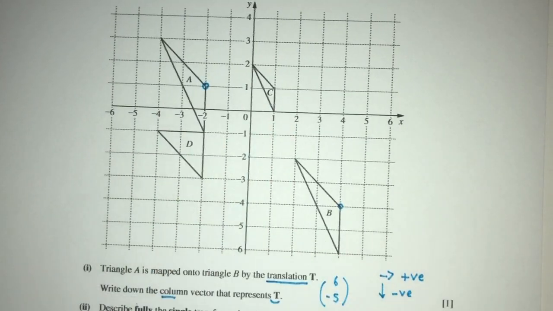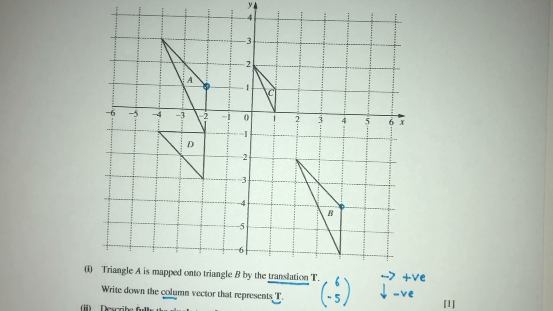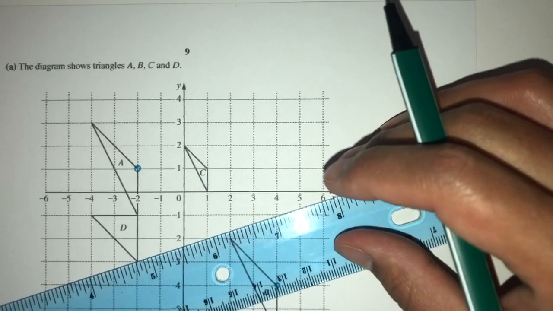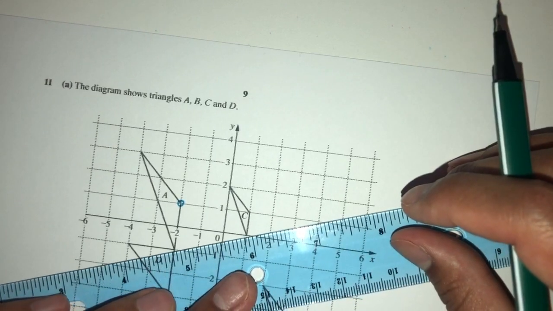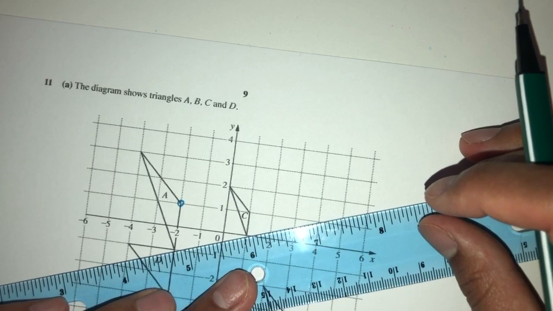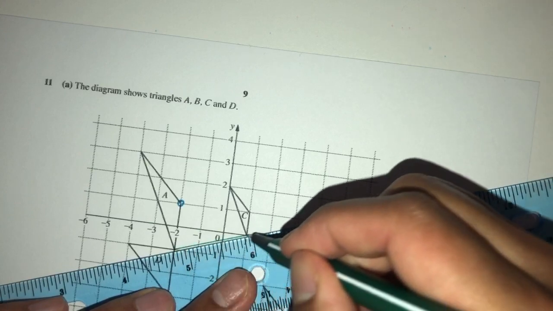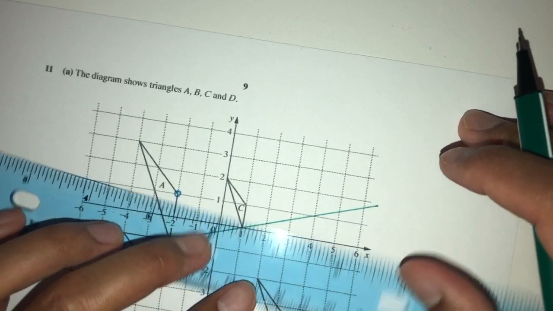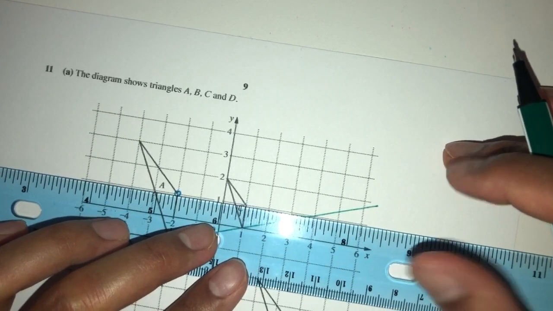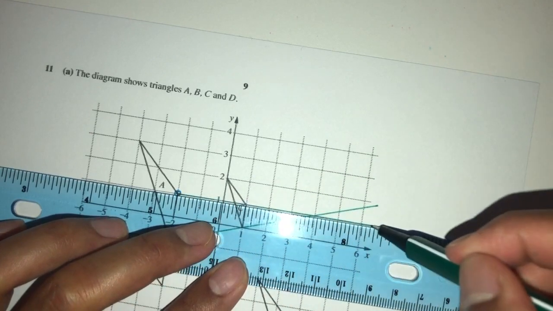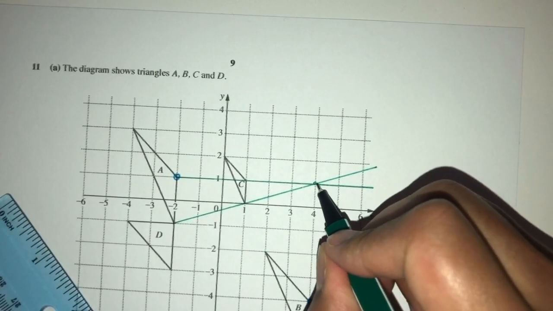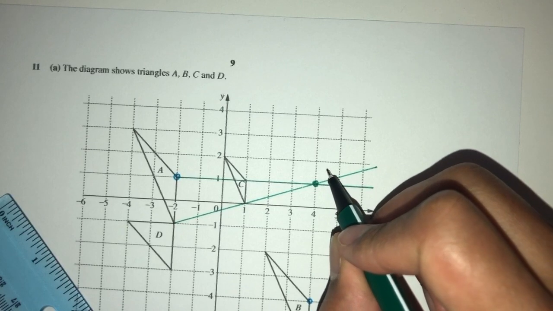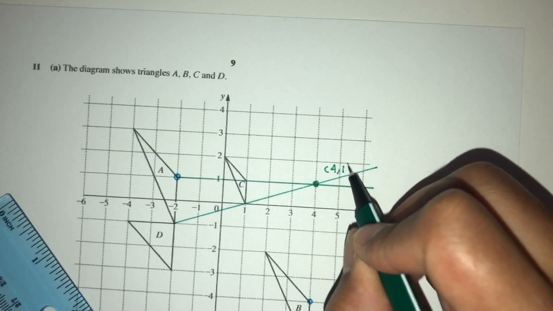A onto C. As you can see, the size has changed, so obviously I will assume it will be what? It will be simply an enlargement. Then let's find the center of enlargement. So these two are the corresponding points. We join them. And these two are also corresponding points. Let's join them. So you see they meet right here. So this is your center, which is (4, 1) as the center of enlargement.